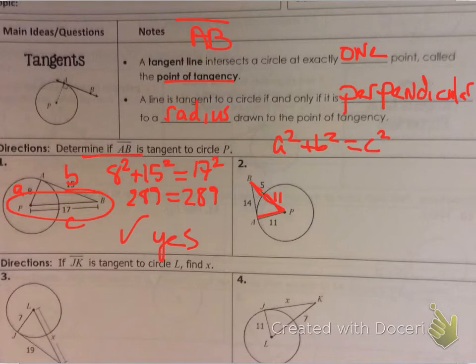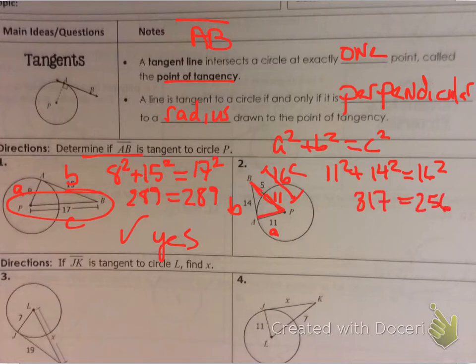So reality is this is 16 from here to here. So I'm seeing if 11 squared plus 14 squared is equal to 16 squared because this is A, B, C. If I do it that way, I get this one to be 317, this one to be 256. They are not equal, so no. That one is not tangent.